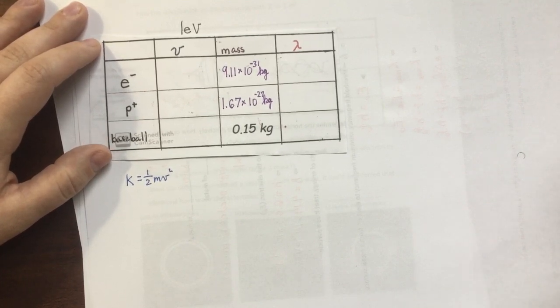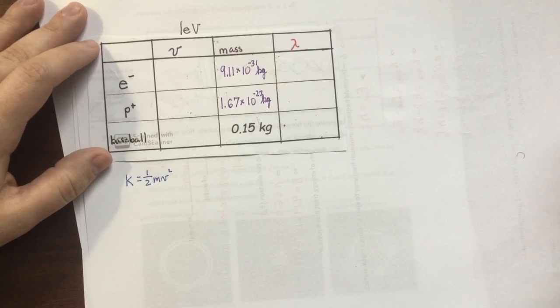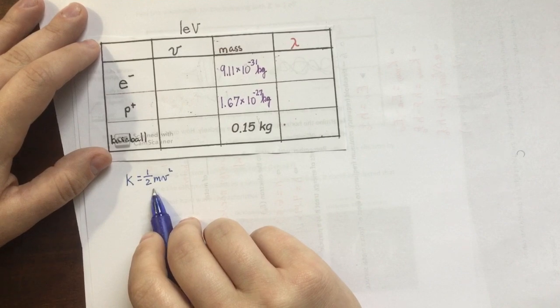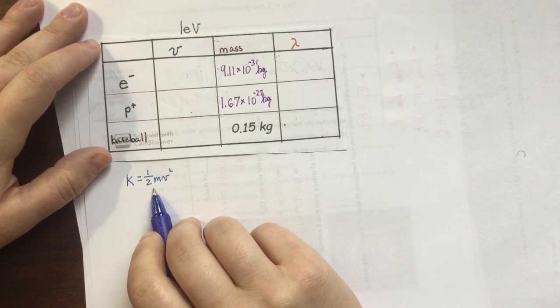There's one thing to keep in mind though. The energy values that we were given are in electron volts, but this equation is designed to work with joules.